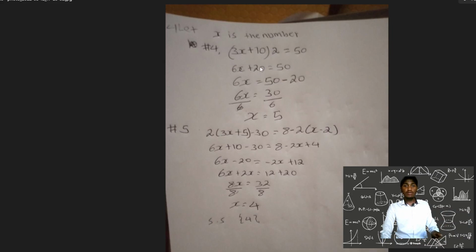Then you collect like terms. So 6x equals 50 minus 20, which is 30, right? Divide by 6. So the value of x is 5.